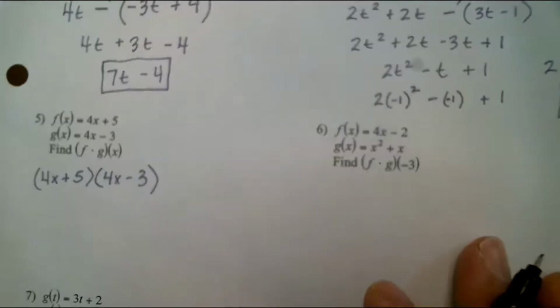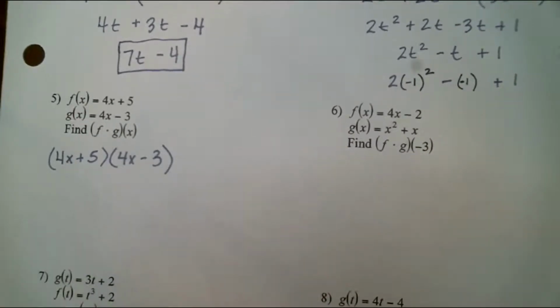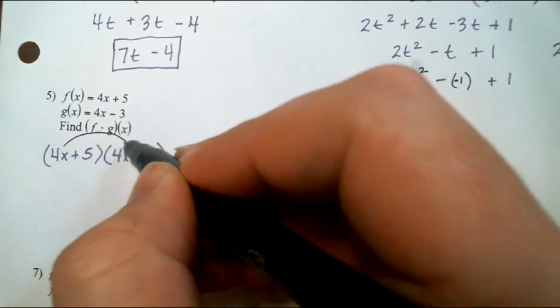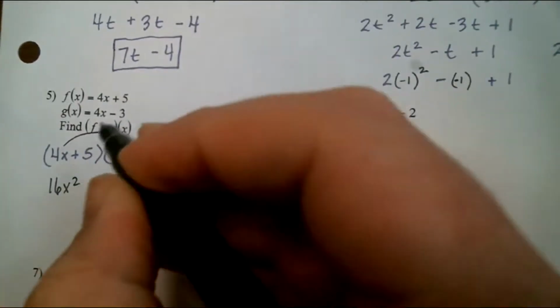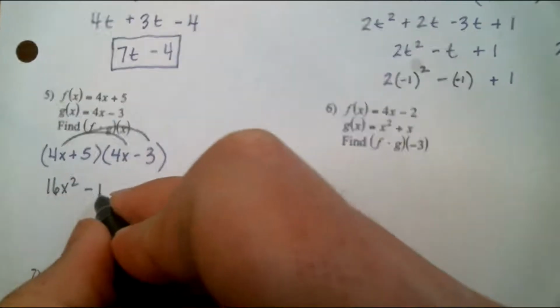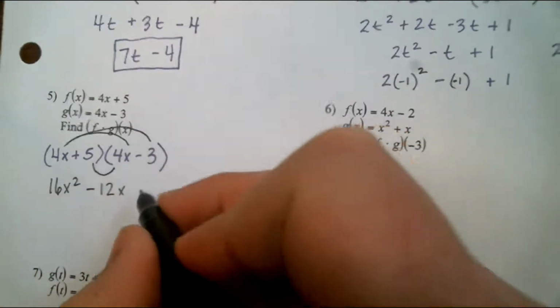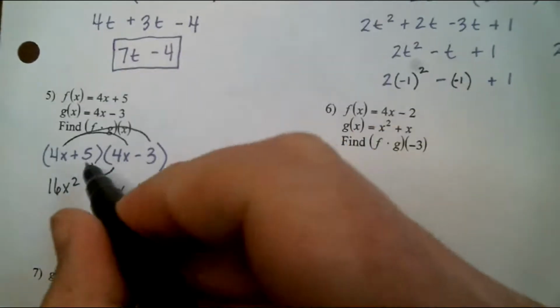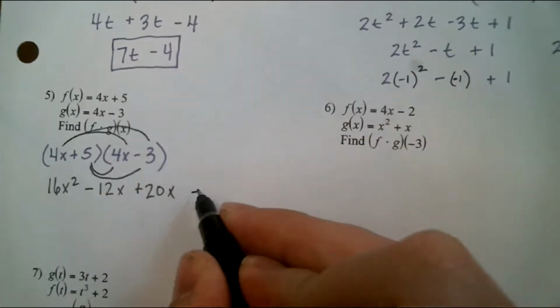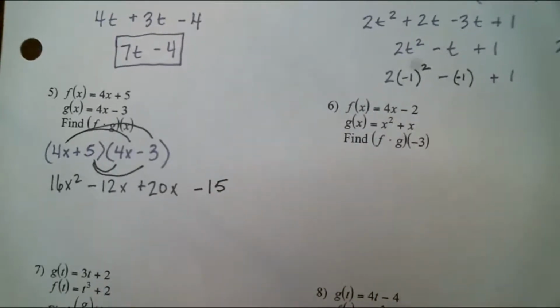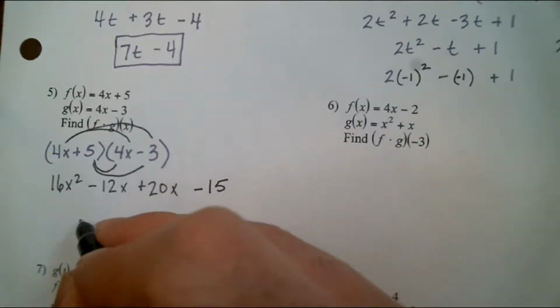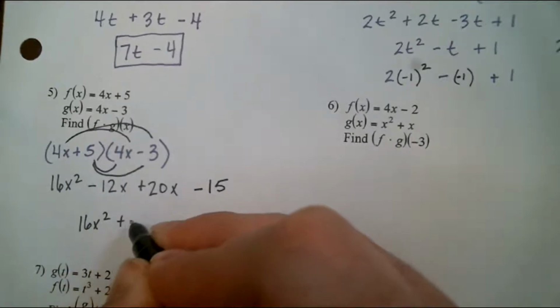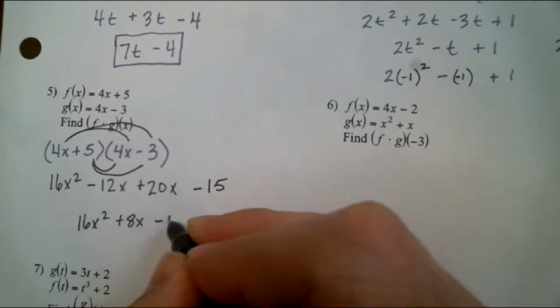So that means you're not plugging anything in. Just solve it in terms of x. And I would have to FOIL this right here. So we go first, 16x squared. Outside, -12x. Inside, 20x. Last, -15. -12 plus 20 would be 8. So 16x squared plus 8x minus 15.